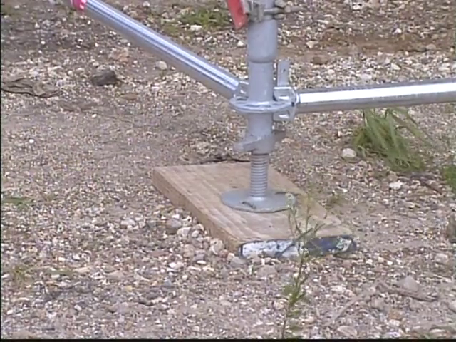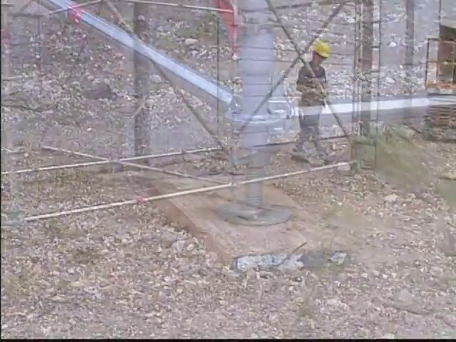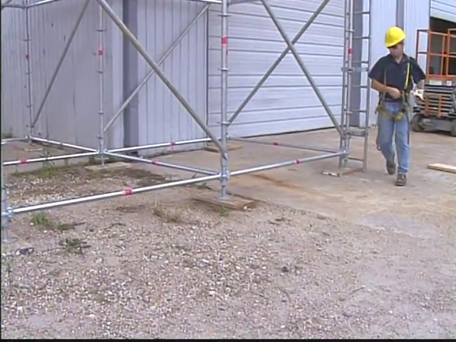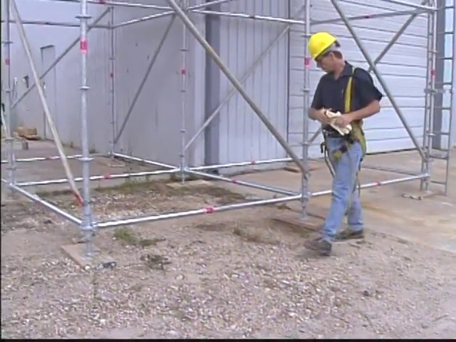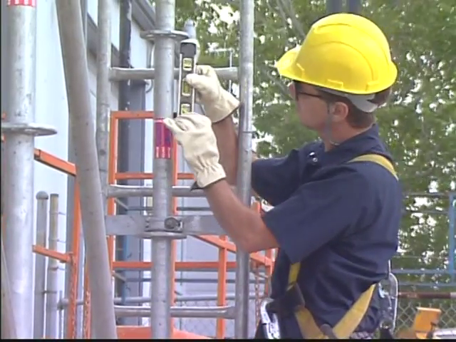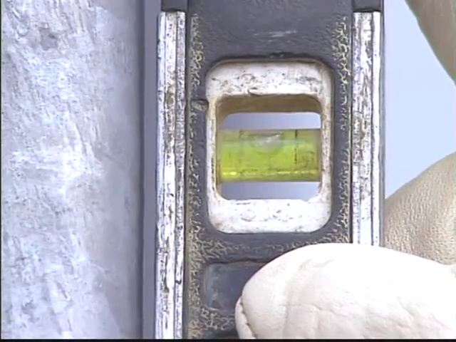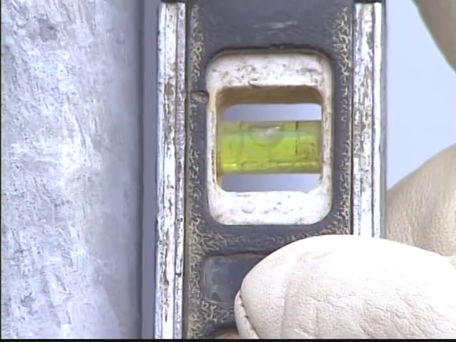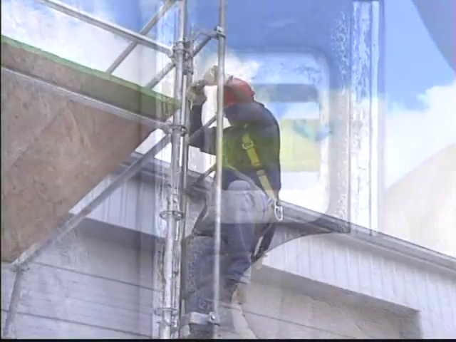Supported scaffold poles, legs, posts, frames, and uprights must be supported by base plates and, when needed, mud sills or other adequate firm foundation. In addition, footings must be level, sound, and rigid, and capable of supporting the loaded scaffold without settling or displacement. Also, supported poles, legs, posts, frames, and uprights must be plumb and braced to prevent swaying and displacement.